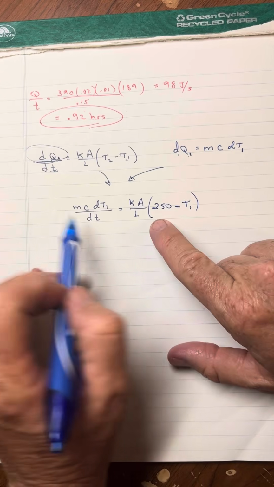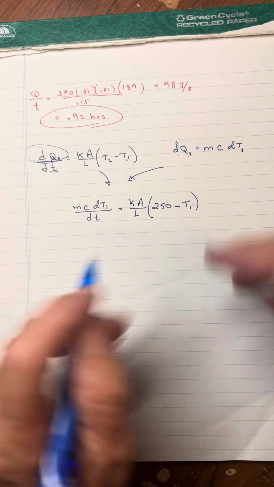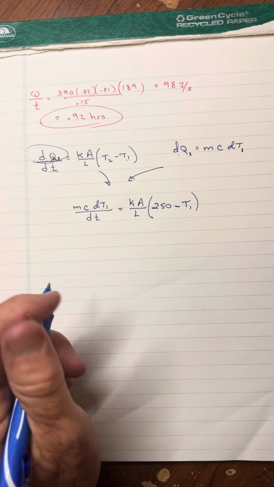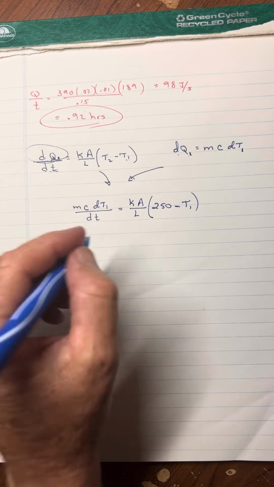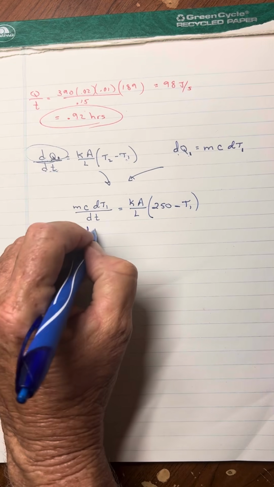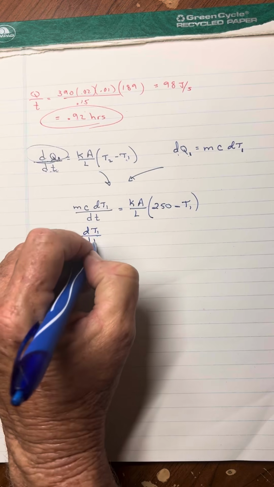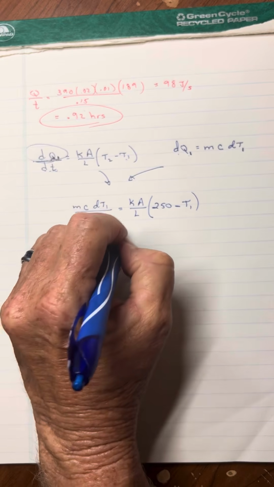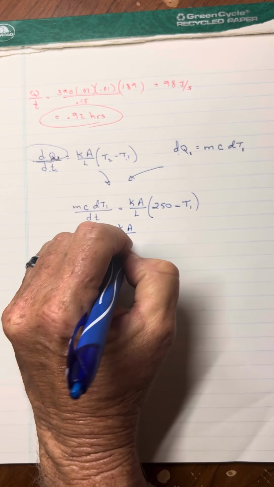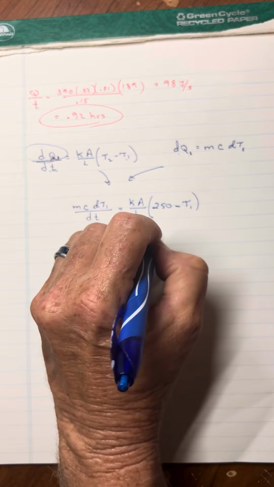I have a mathematical connection that's basically saying this. The rate of change, maybe I'll write it as dT1/dt equals, I'm going to move the MC to the other side.